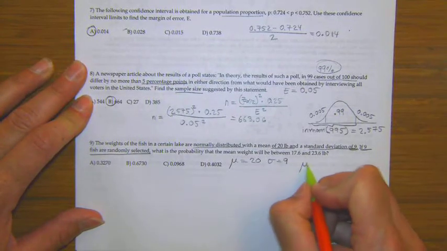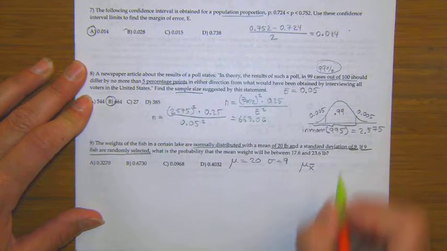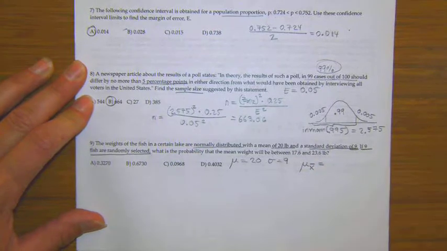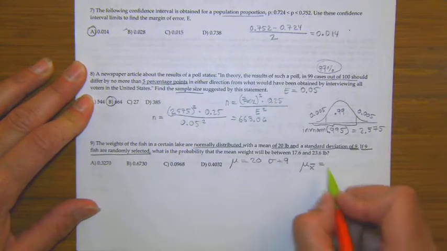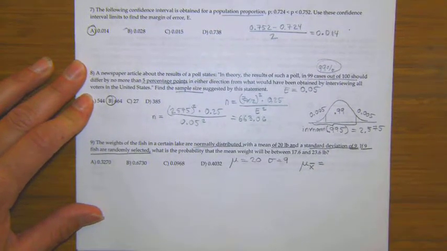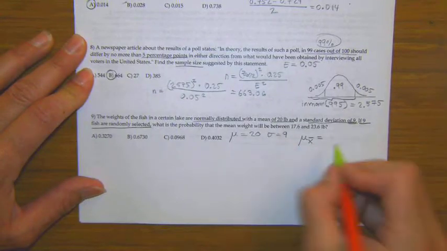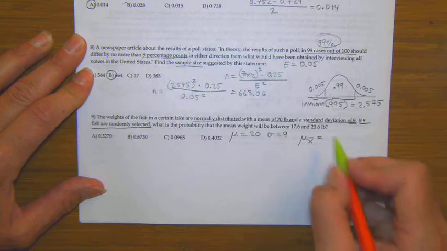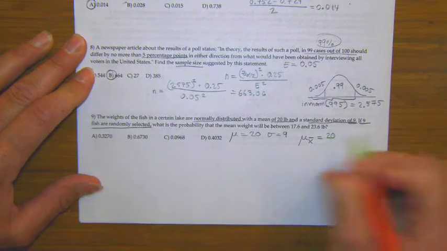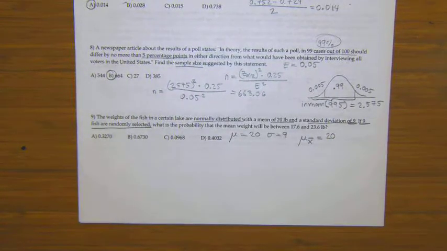And then we have the mean of our sample means. Our mean stays unchanged, so it's still centered over the same value. It just gets squished together.